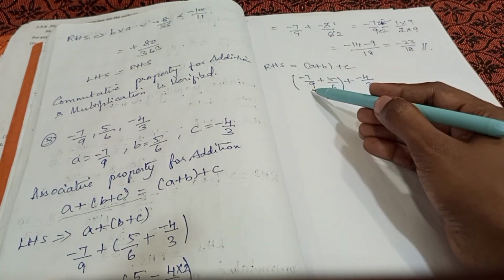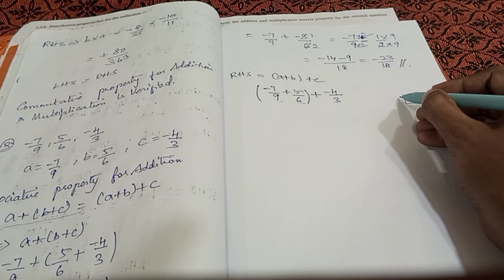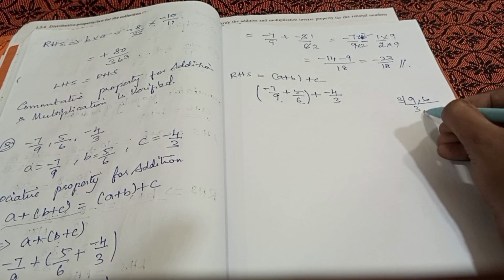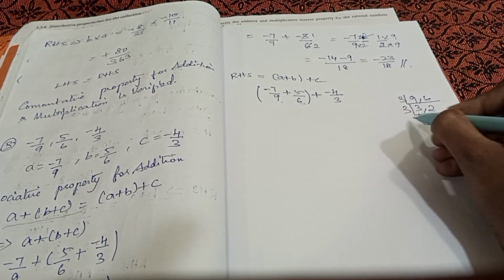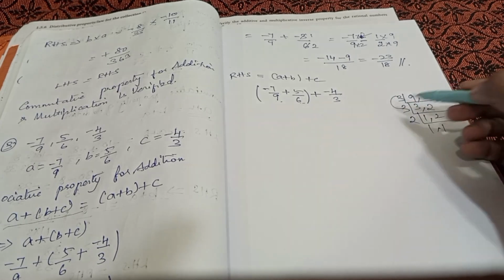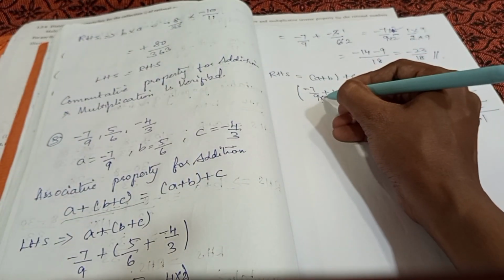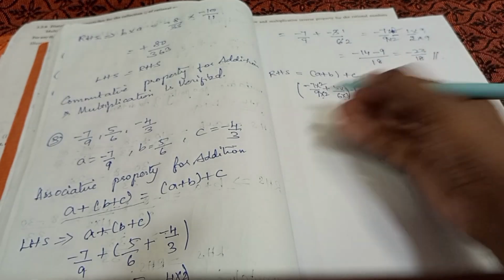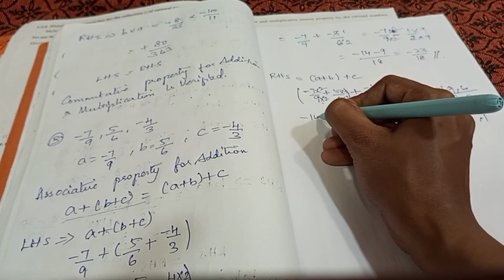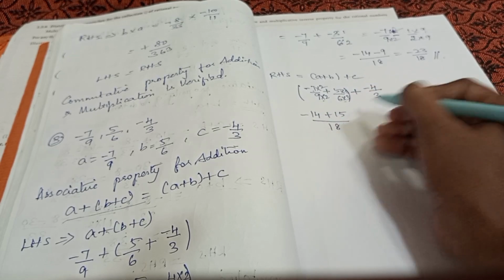LCM for 9 tables, 18 comes. Okay. No, or else you just take this 9 6. Okay. In 3 tables, 3 3s are 9, 3 2s are 6. Okay. In 3 tables, 1 2, and in 2 tables 1 1. So 3 3s are 9, 9 2s are 18. So 18 is the LCM. Okay. 2 tables this comes, and in this 3 tables. Okay. What happens? 7 2s are 14, minus 14 plus 5 3s are 15, the whole divided by 18.